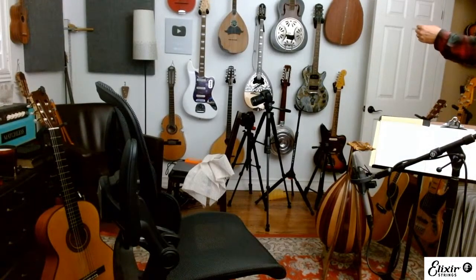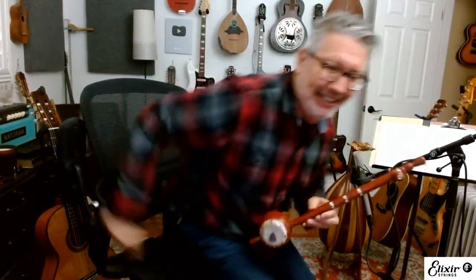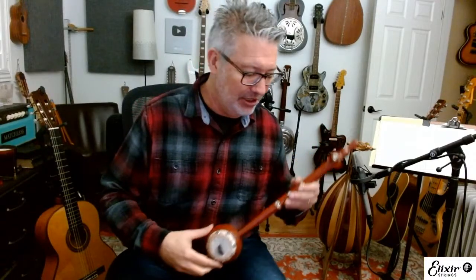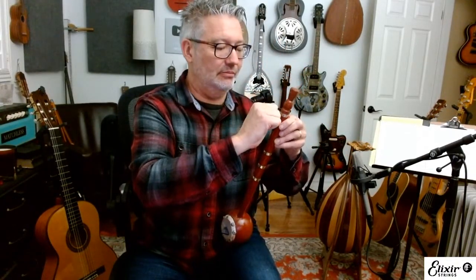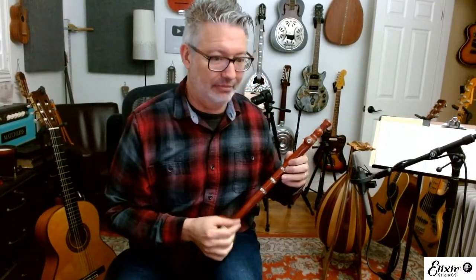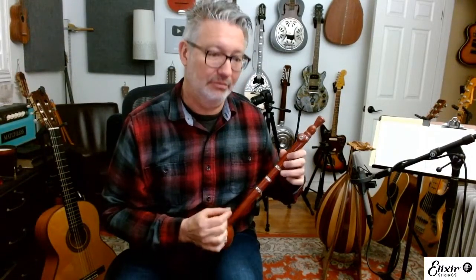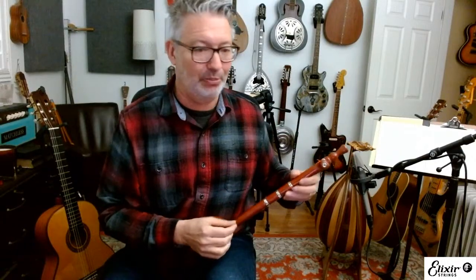If I can reach it. There we go. And this is almost impossible to play and tune. I think I paid $20 for this, so I knew what I was getting when I bought it. Let's see. That's it. But like this, it's just got this weird little triangle piece of foam that is the bridge, and the string goes through it, and it just starts moving.